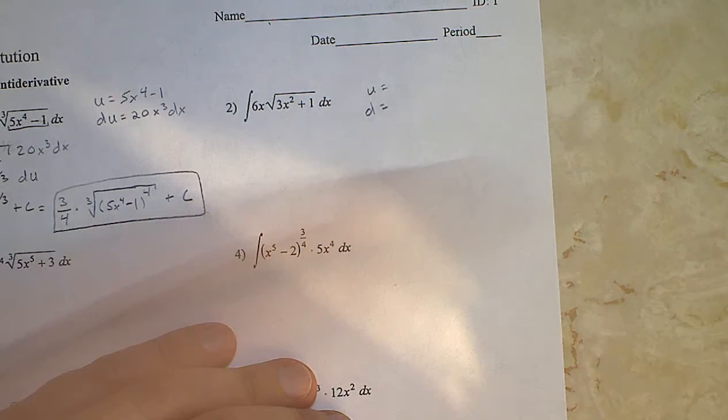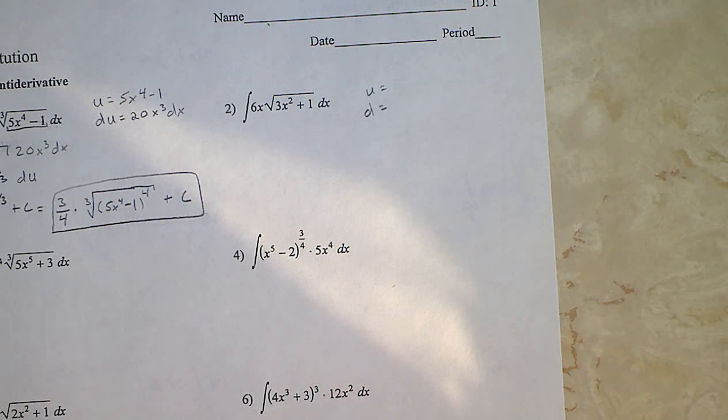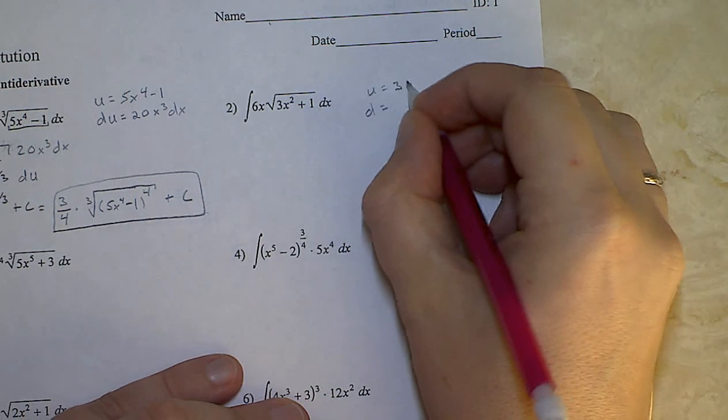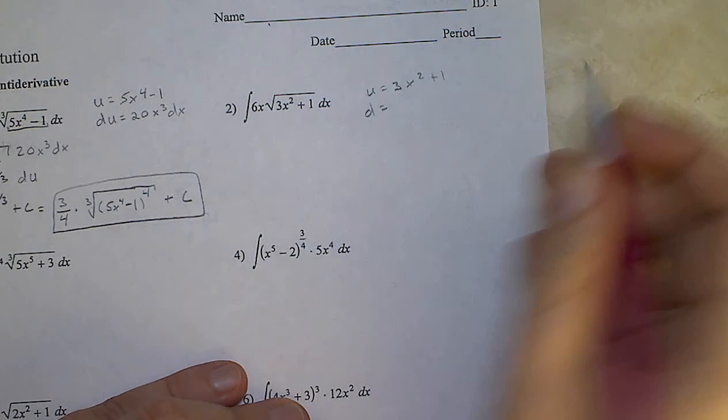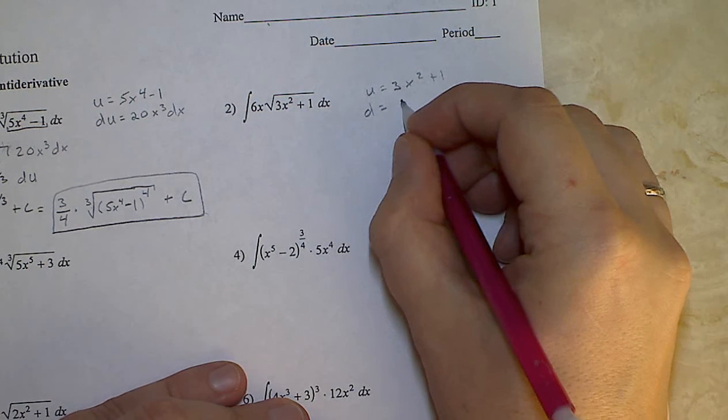So, for number 2, what is u equal to? 3x squared plus 1. What is du equal to? 6x dx.